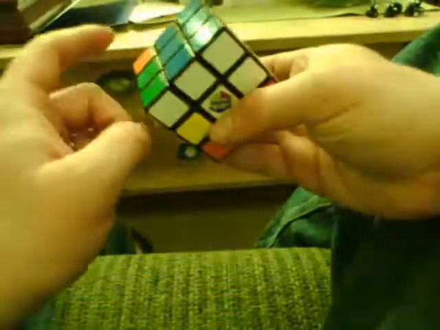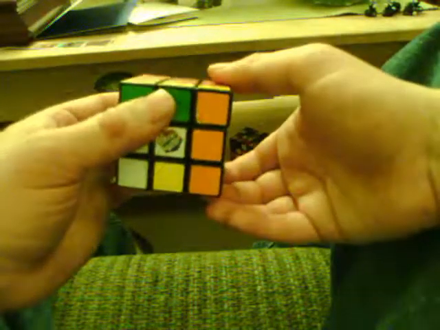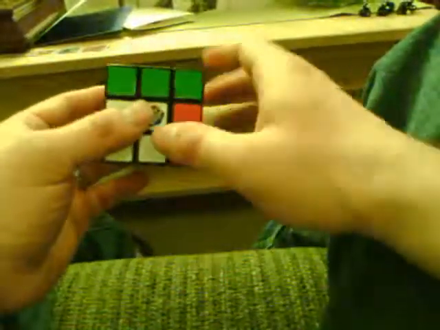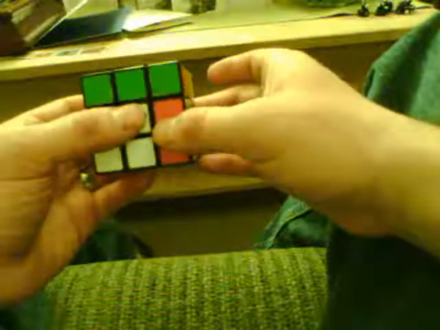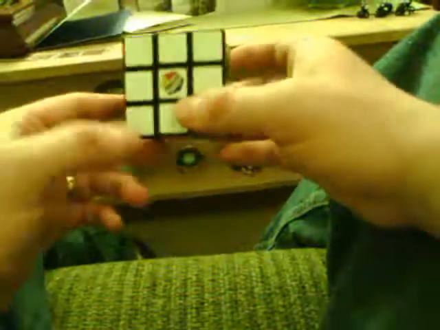That swapped them. Now this piece needed to get swapped with that piece. So we do a U. Then we go R inverse D2 R. Now that swapped them. Now all the corners are in the right position. We just got to put back together the cube with a U inverse and an R.